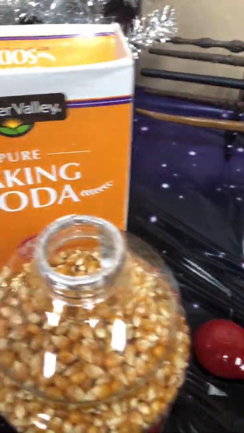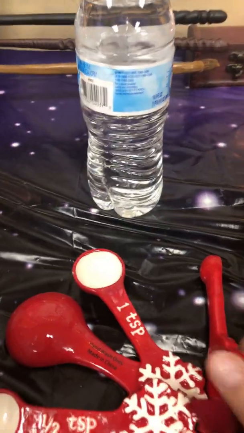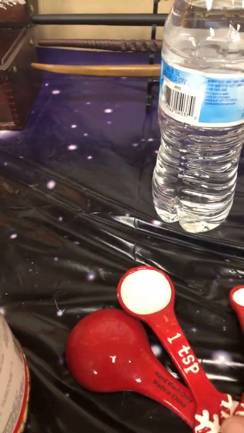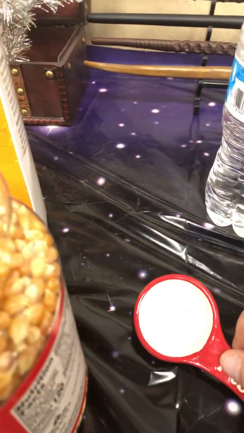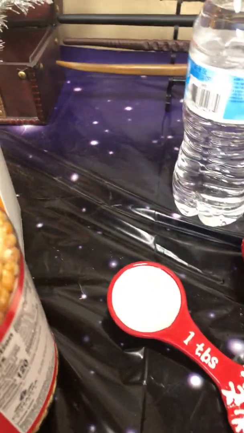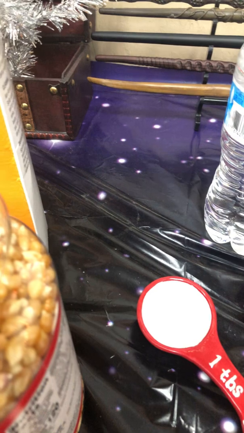Then it says we need 3/4 of a teaspoon. Okay, now teaspoons and tablespoons are different. So let me show you what that looks like. Okay, so we've got teaspoons. That's 1/4 of a teaspoon. That's 1 teaspoon. And then this big one would be a tablespoon, okay? So it says 3/4 of a teaspoon.